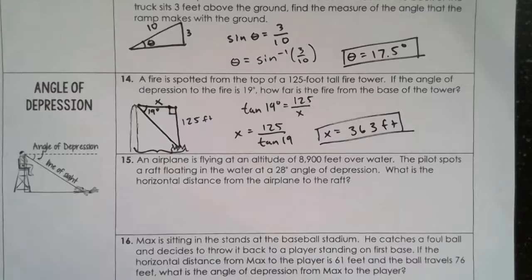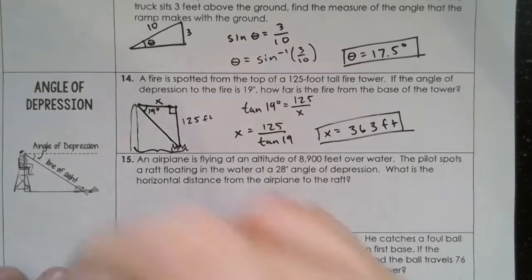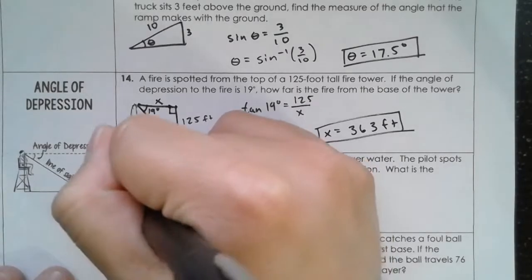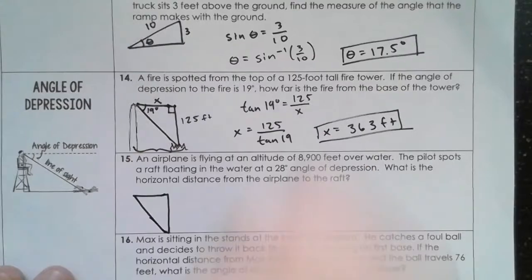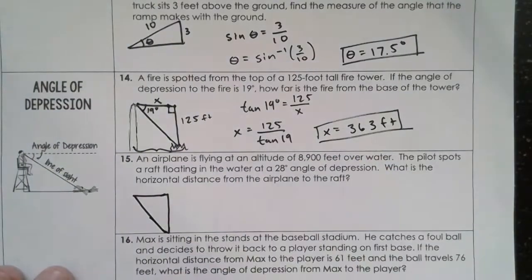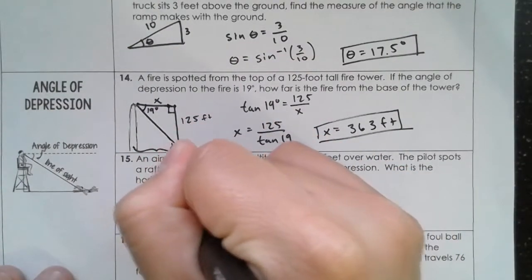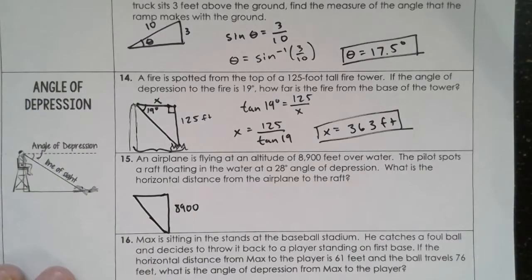Number 15 says an airplane is flying at an altitude of 8,900 feet over water. There's my triangle. It is 8,900 feet above water. The pilot spots a raft floating in the water at a 28-degree angle of depression.